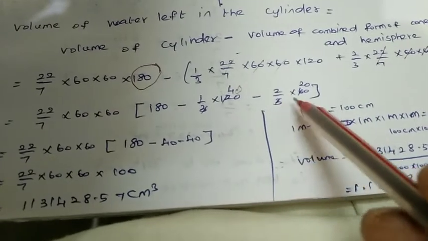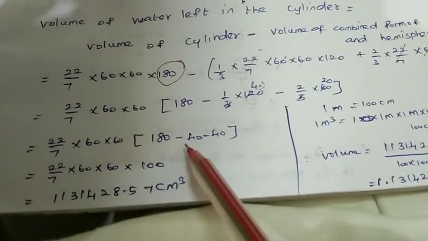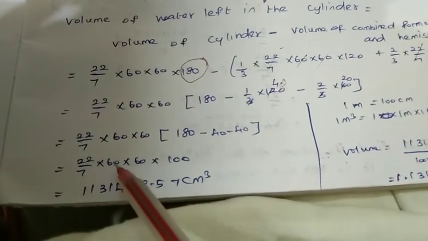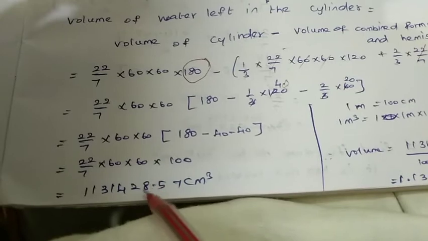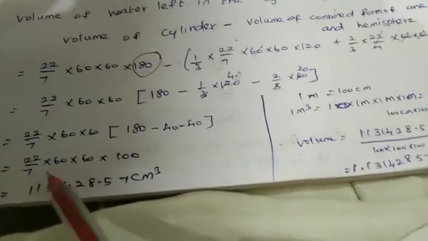This 2 by 3, 3 into 60, 20, so 2 20s are 40, so 180 minus 40, that is 100. So 22 divided by 7 into 60 into 60 into 100, so definitely we can get only a decimal answer because of this 7. Right.